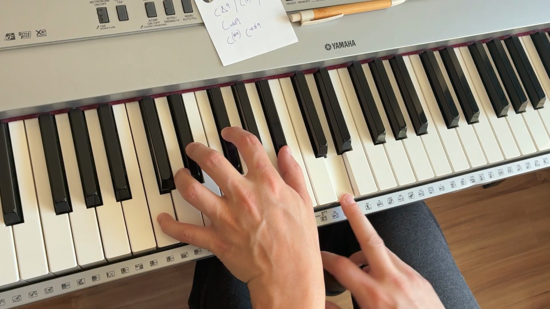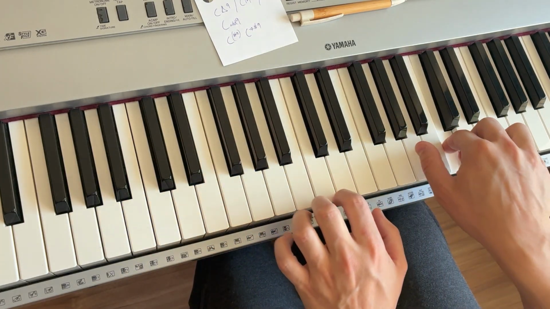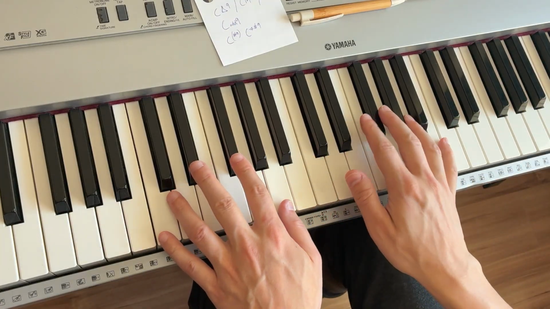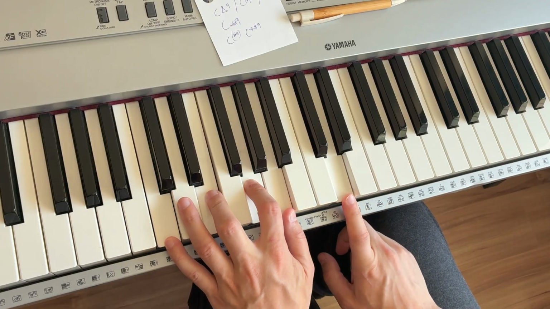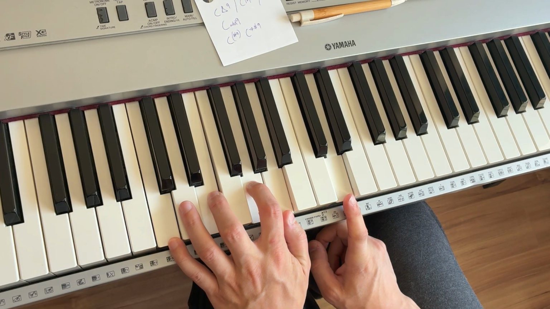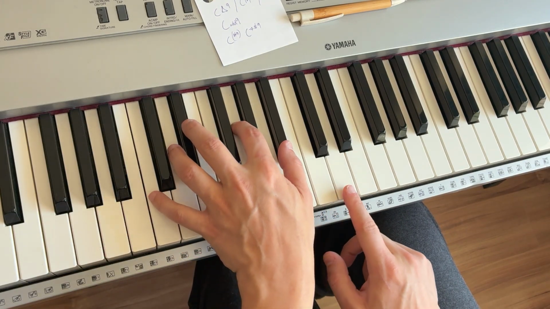Not a bad sound really, it's kind of just about okay. Could go anywhere. Nice chord. C6/9. They all work, as you see. The 9 goes everywhere.